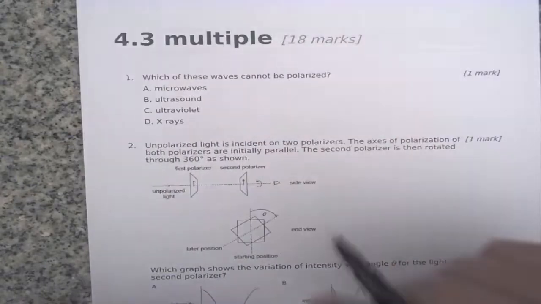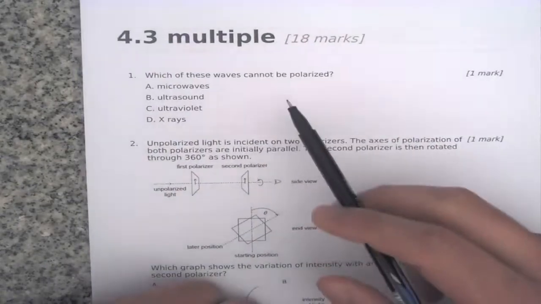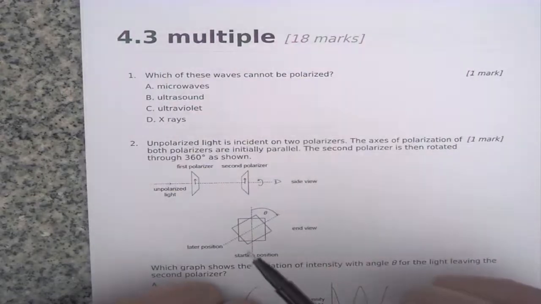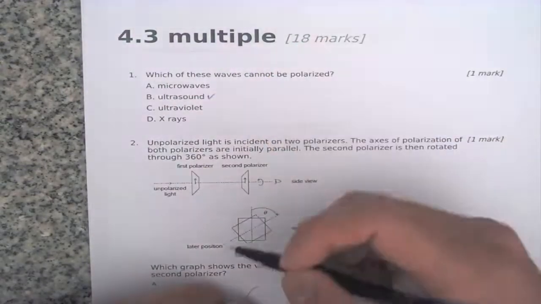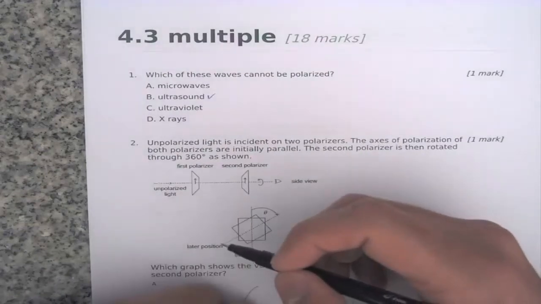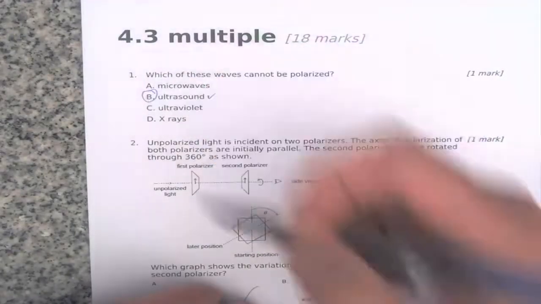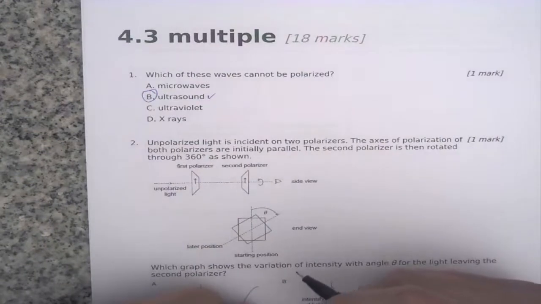The next one, this is on 4.3. It asks which of these waves cannot be polarized. And of course, this is something very simple to answer. We know that sound waves are longitudinal waves, so they cannot be polarized. So the answer, of course, is B.